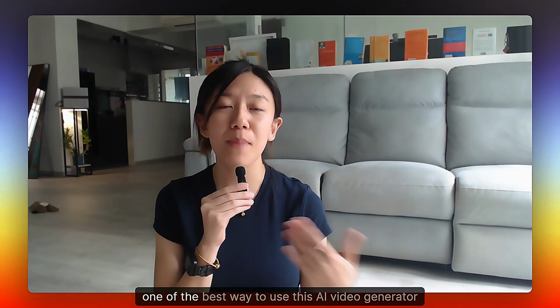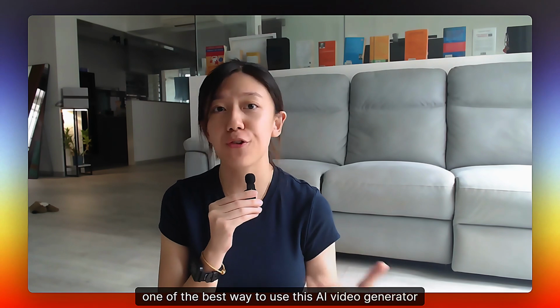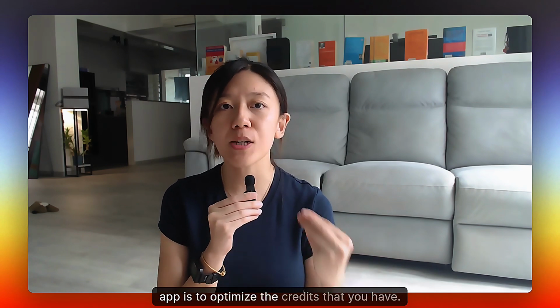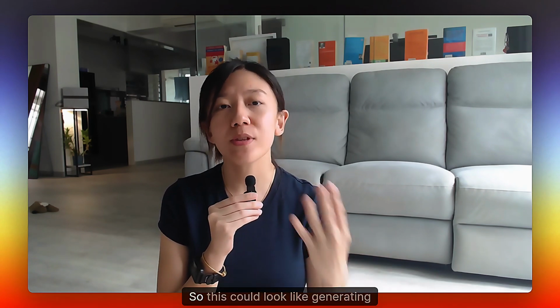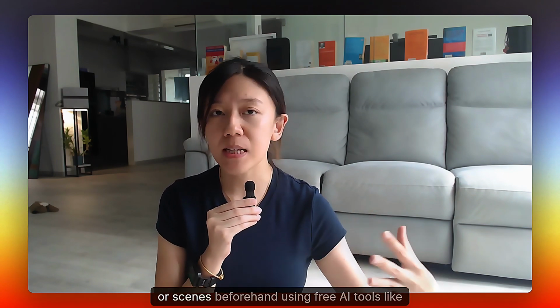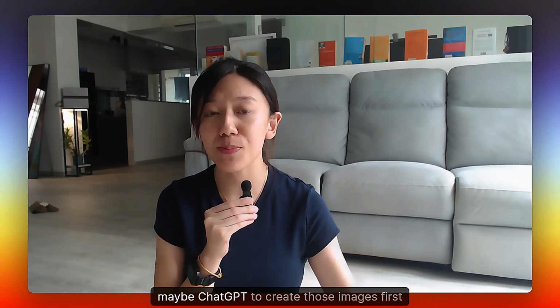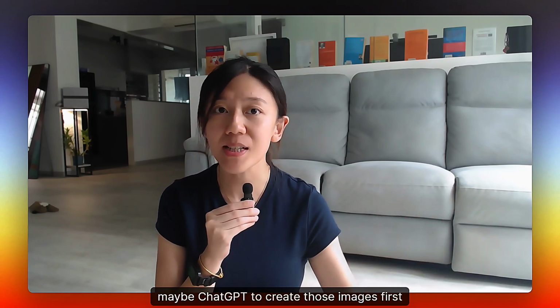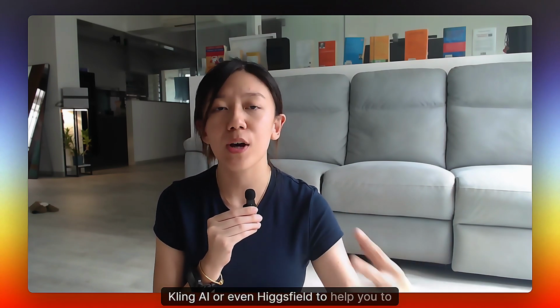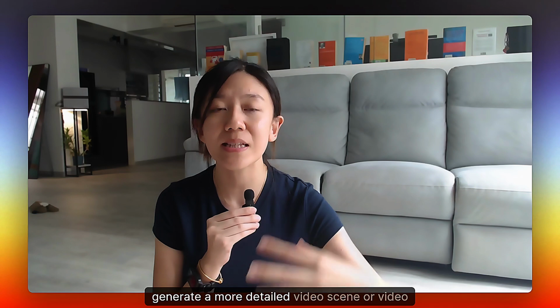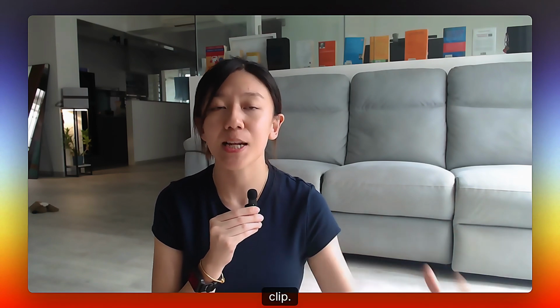And of course, one of the best ways to use these AI video generator apps is to optimize the credits that you have. This could look like generating the images or scenes beforehand using free AI tools like maybe ChatGPT to create those images first, before stitching them together and using Kling AI or even Higgsfield to help you generate more detailed video scenes or video clips.